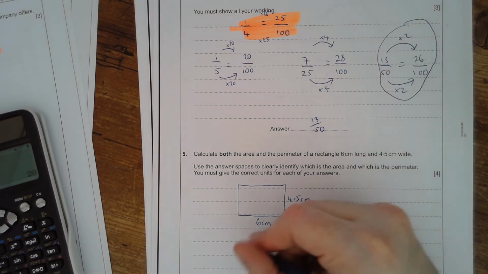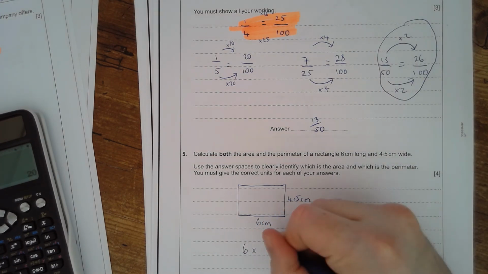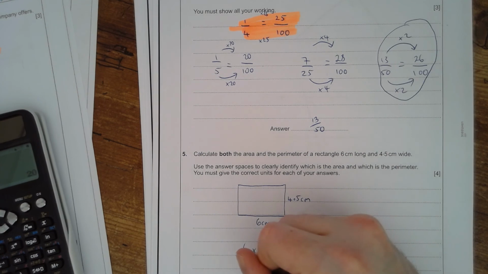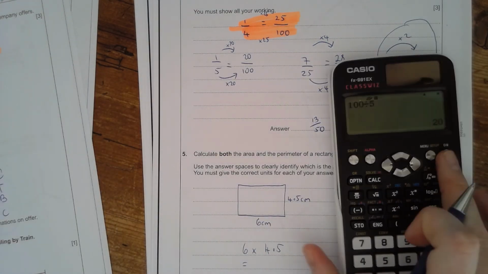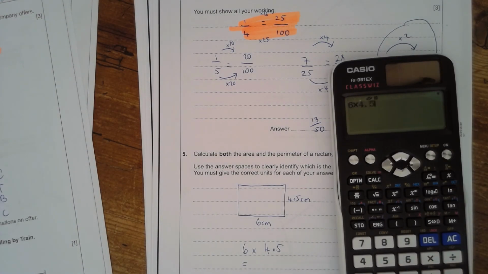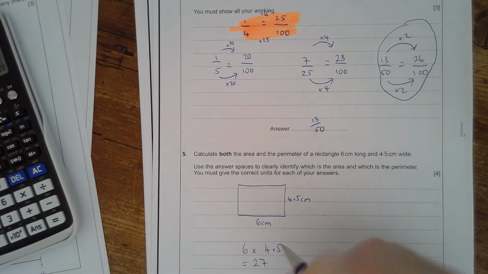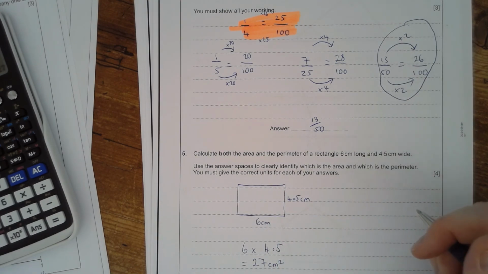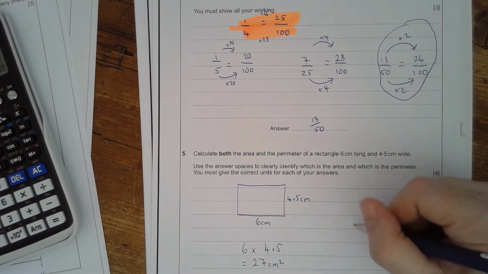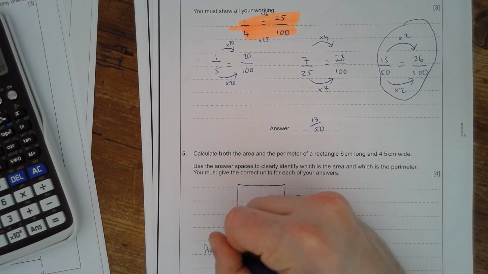To work out the area, I would multiply 6 times by 4.5. So I definitely want that to go into my calculator. 6 times by 4.5 gives me an answer of 27. Now, because this is area, we would measure that in centimetres squared, or square centimetres. To work out the perimeter, I'm going to say here that this was area as well.